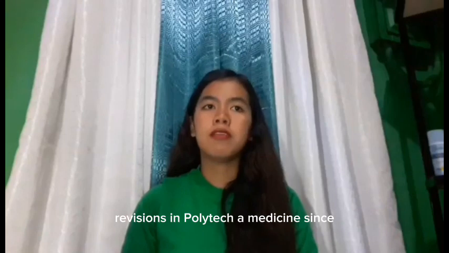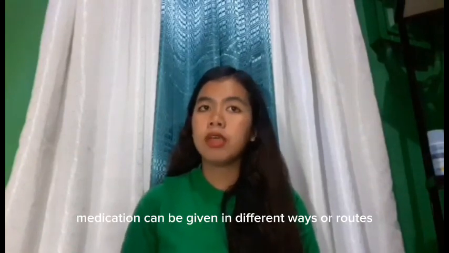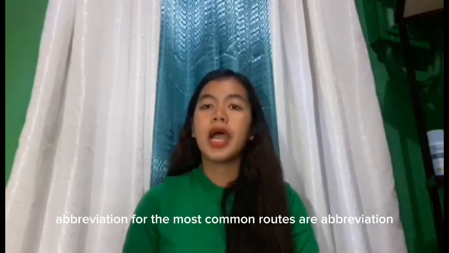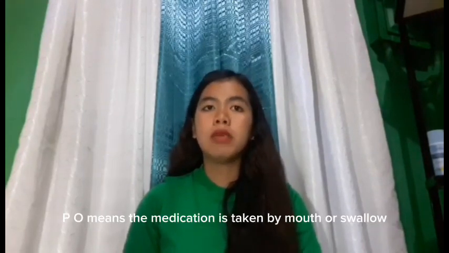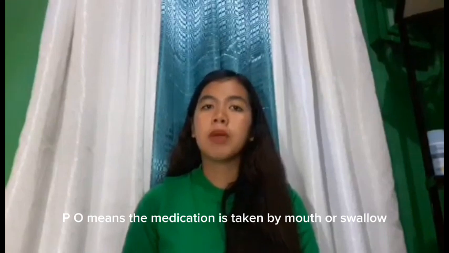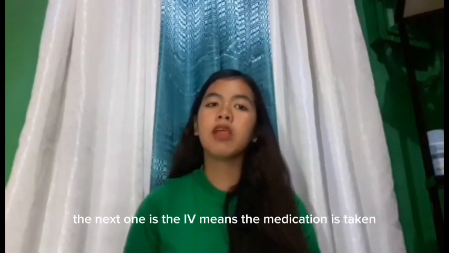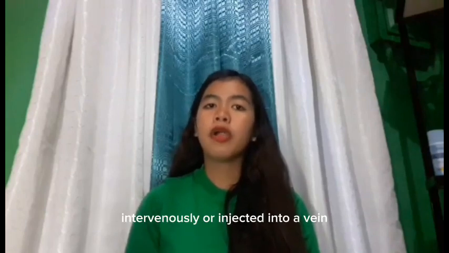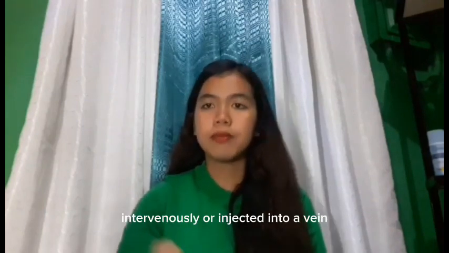Abbreviations on how to take a medicine. Since medication can be given in different ways or routes, abbreviations for the most common routes are: abbreviation PO means the medication is taken by mouth or swallowed. The next one is the IV, which means the medication is taken intravenously or injected into a vein.